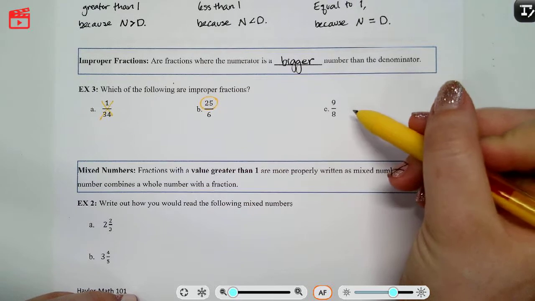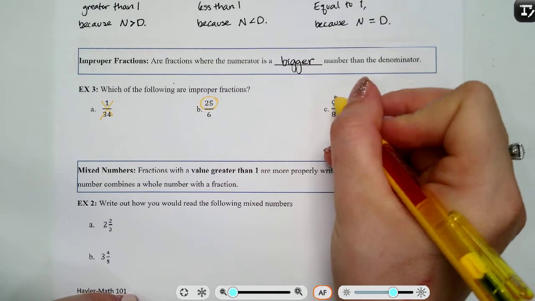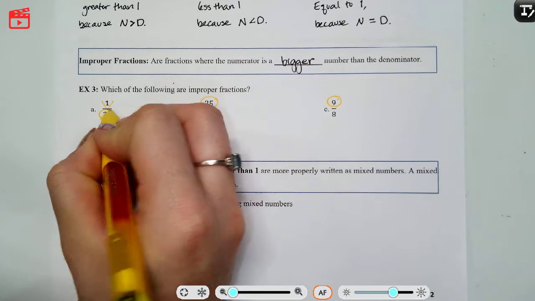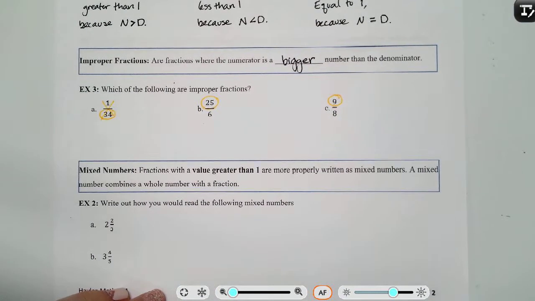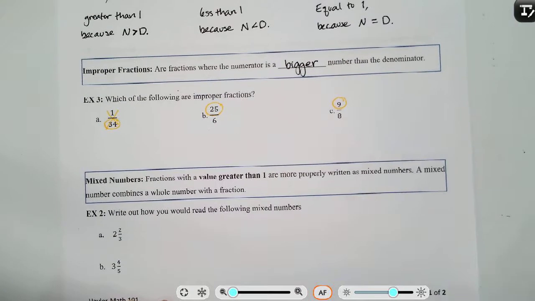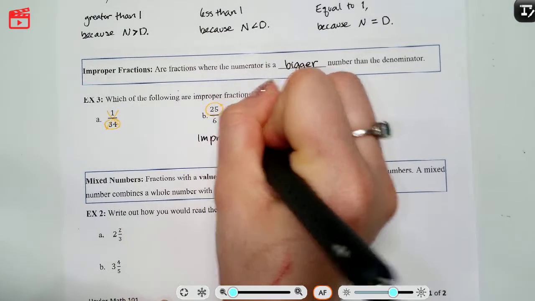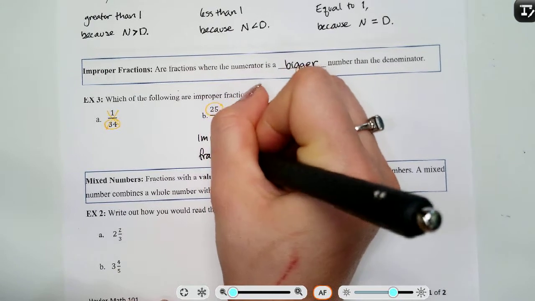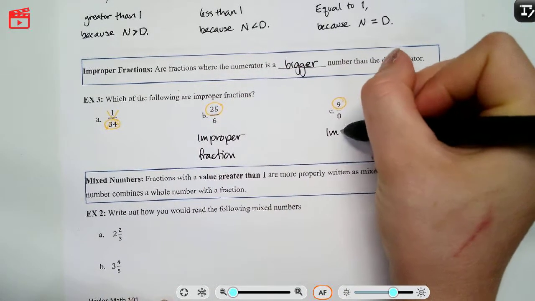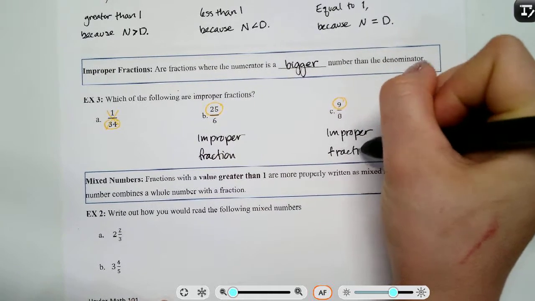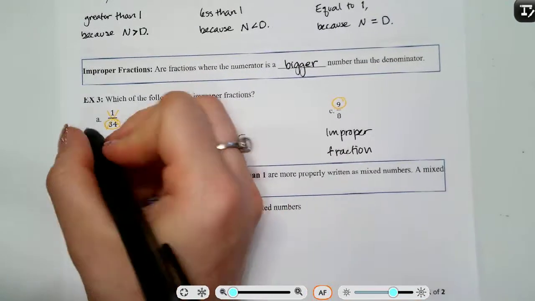And the last one, the bigger number is also on the top, so this is also an improper fraction. So what would we call the first one? The first one is a proper fraction.